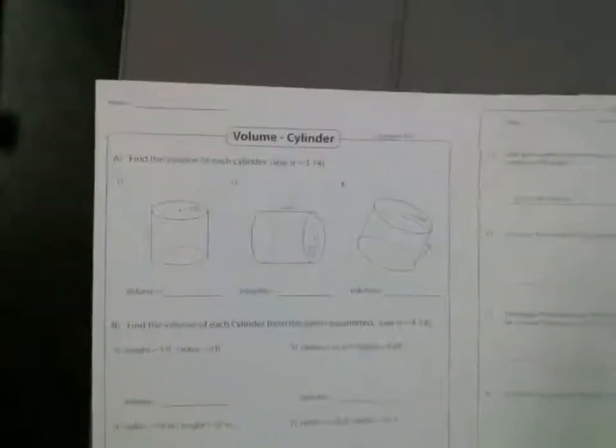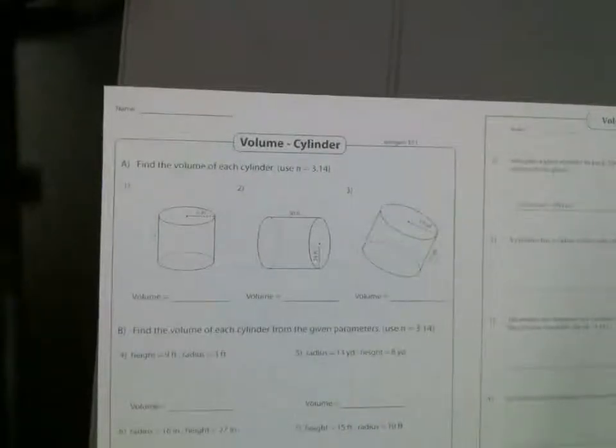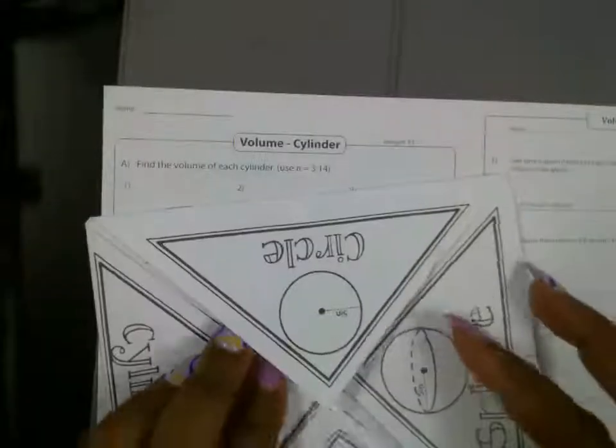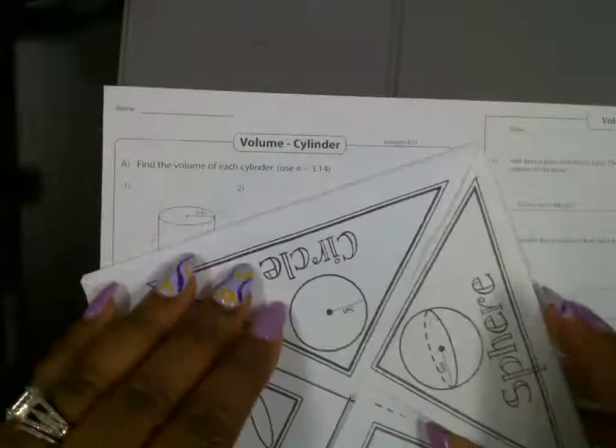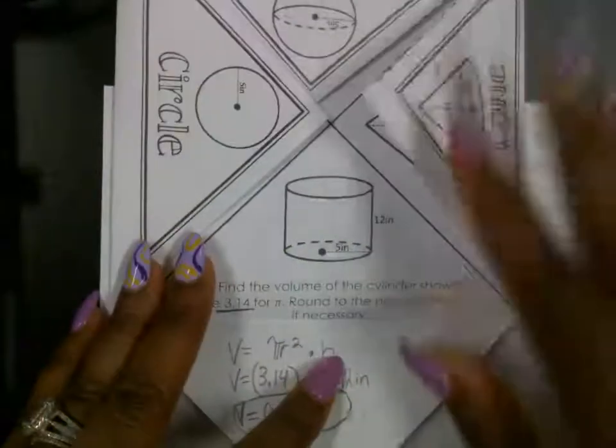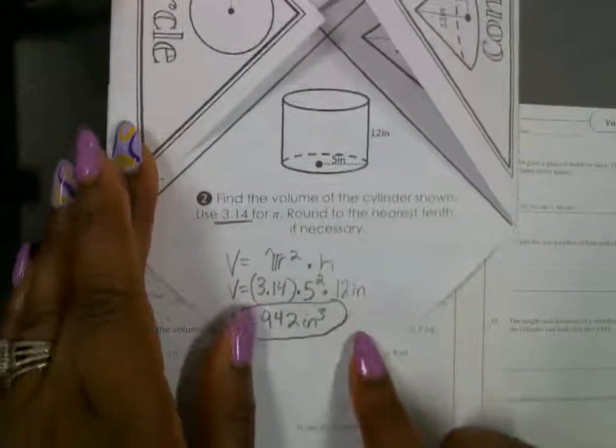And I need you to take out the sheet from yesterday that I gave you on volume of a cylinder. And it looks like this. Okay? You also need your calculator. We already completed our foldable. This is the foldable we completed. So we worked on area of a circle already. And now we're going to volume of a cylinder.